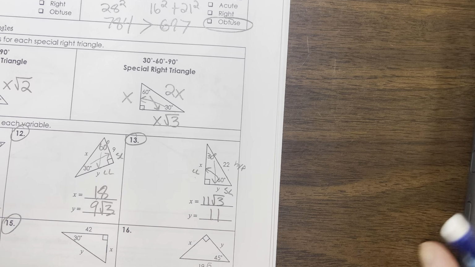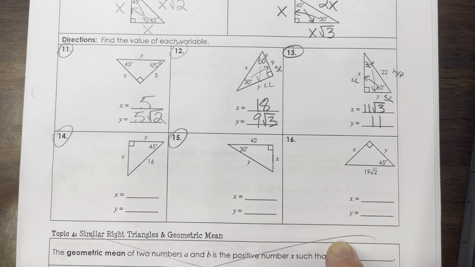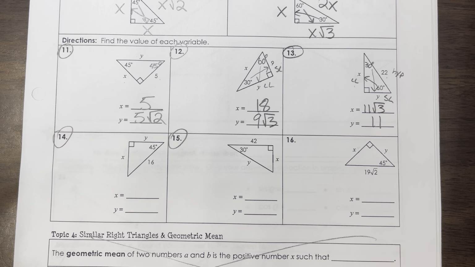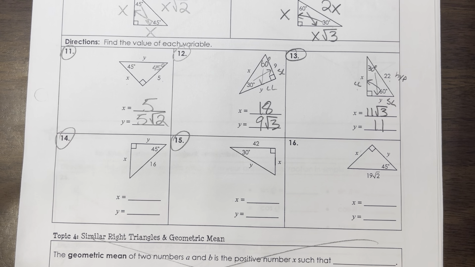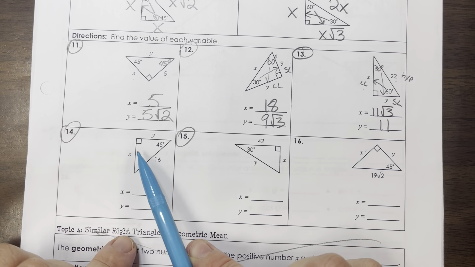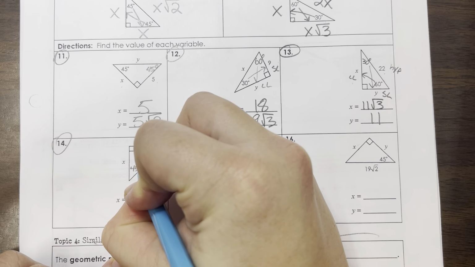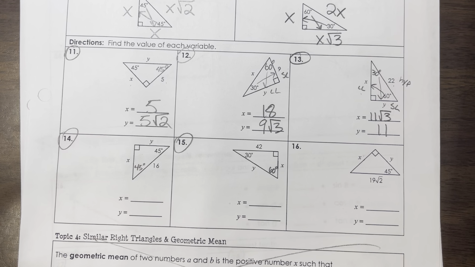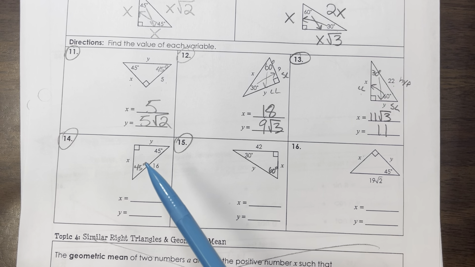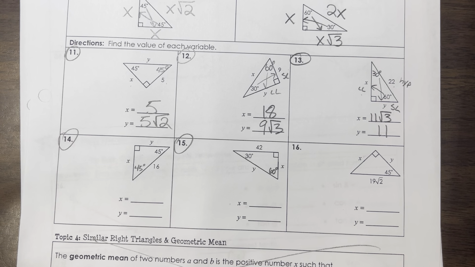So let's do these last two because we've got a little bit of solving in this, and I think the video that you guys watched before Christmas break when we did these notes had problems like this where you had to do a little bit of solving. So these are gonna be one of each, 45, 45, 90, and then we have a 30, 60, 90. Okay, so I'm just gonna label those. Now, we have to solve for x and y again. Let's look at this 45, 45, 90 triangle.